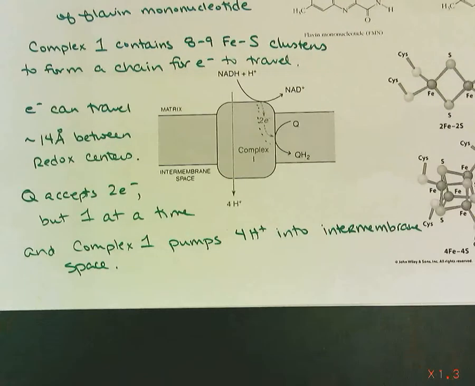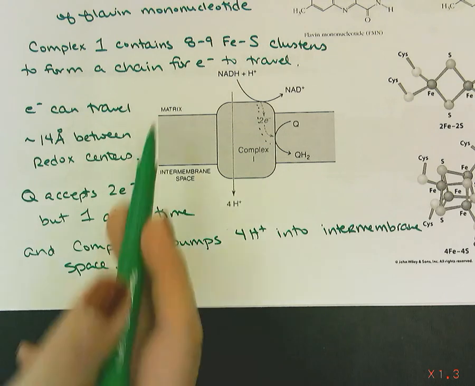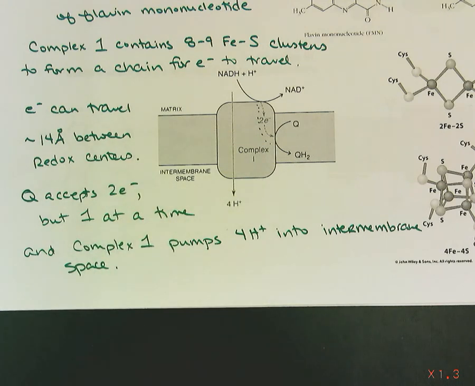And the final step it needs to do is pump 4 protons into the inner membrane space from the matrix. So we're going to build up a concentration gradient across the membrane that we're then going to use when we make some ATP.